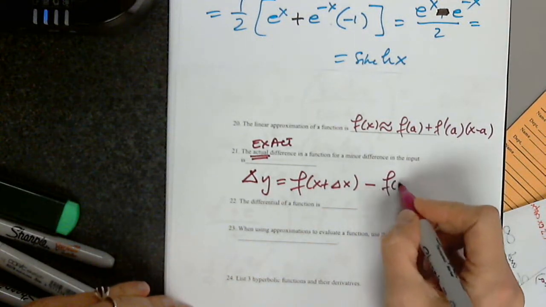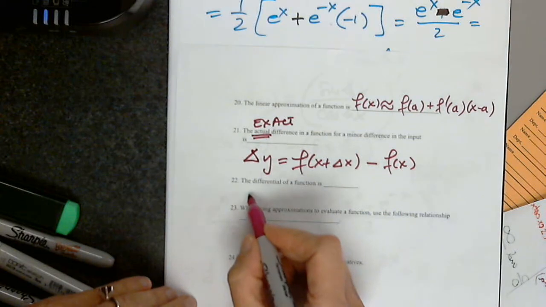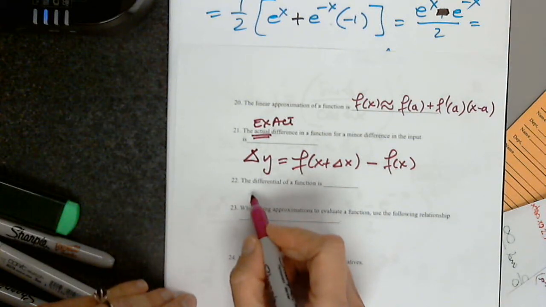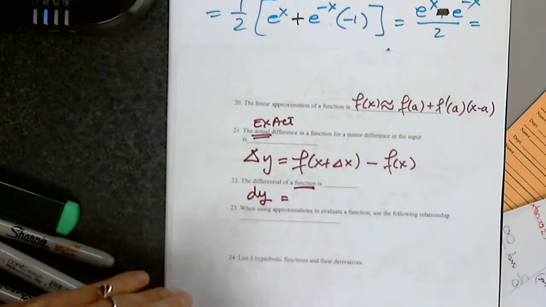Very good. The differential of a function is denoted how? Yes, dy of a function. Good. And what does it equal?